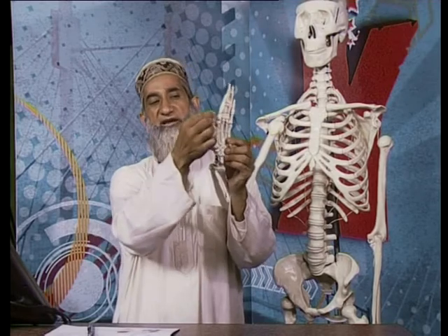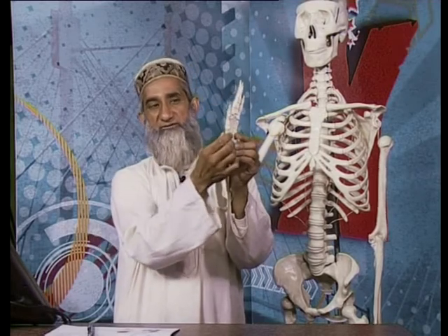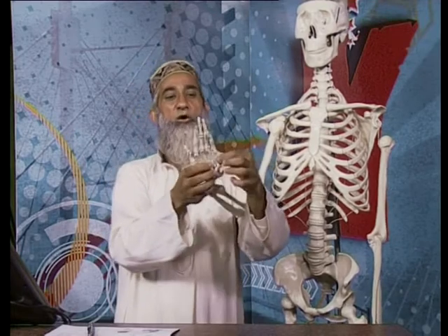And in this case, it will be this one here on the side. So in line with that one, in the diagram, RST, that would be the radius, in line with the thumb. And on this side, 1, 2, 3, the ulna will be on the other side.